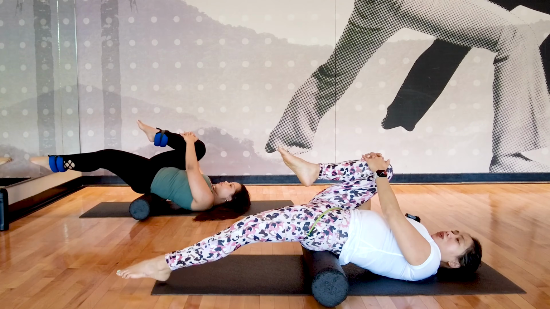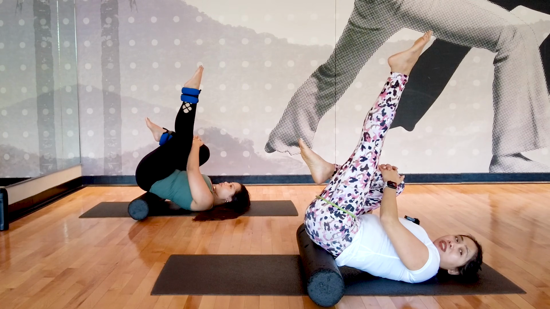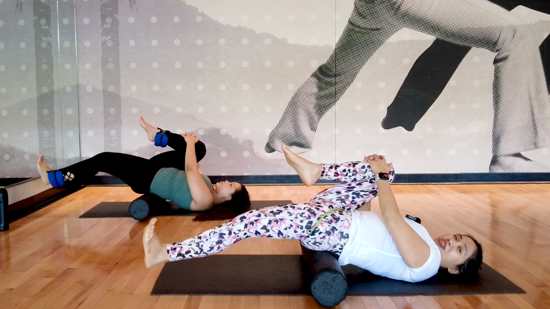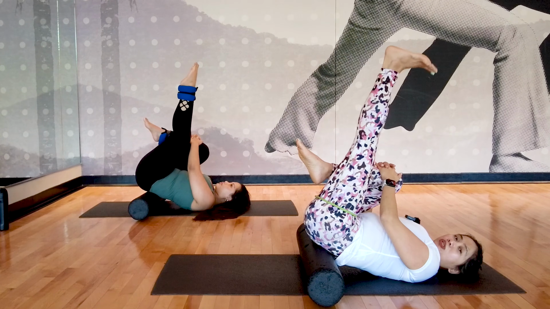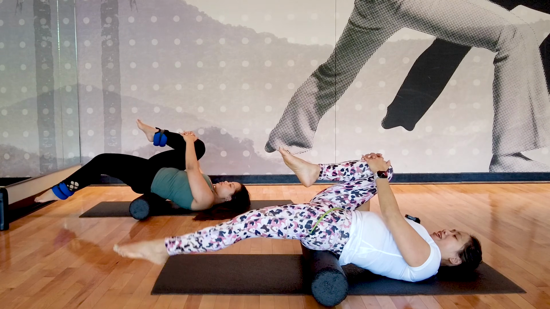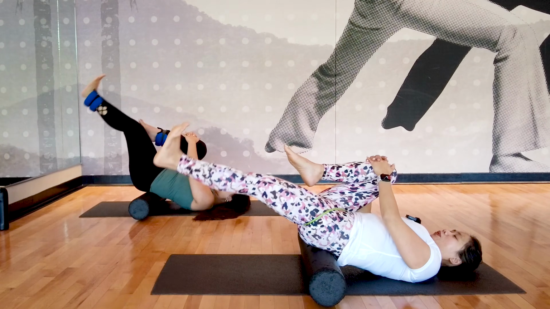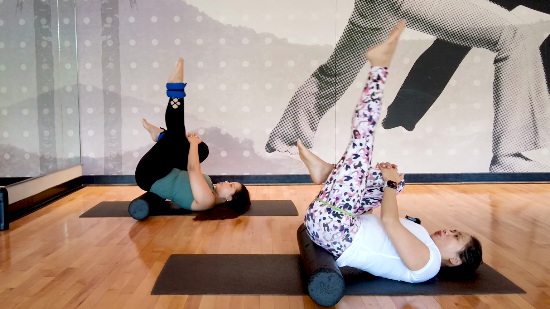Inhale. You can tap the floor if you need to for absolute beginner. Exhale, lift, dorsiflex, and then down. 3 more, my friends. Inhale. Exhale, lift, dorsiflex down. 2 more, my friends. Last set. Inhale. Exhale, lift.